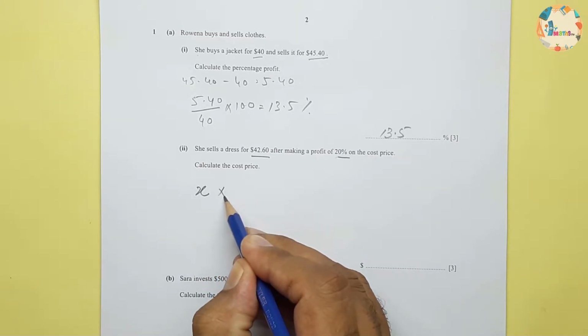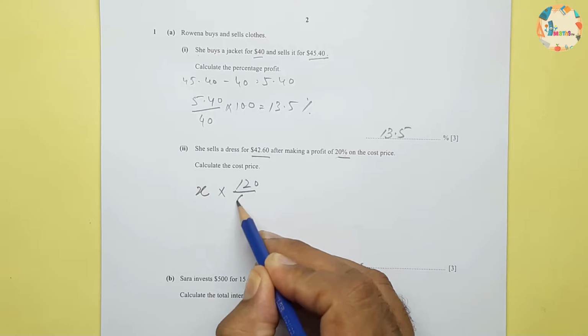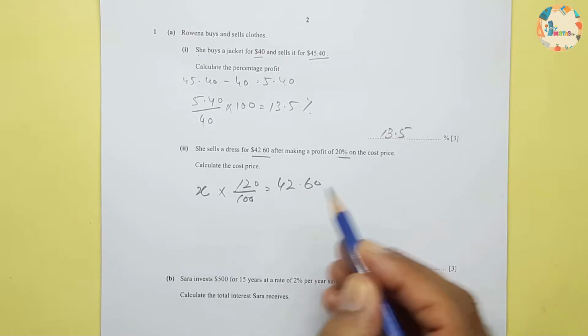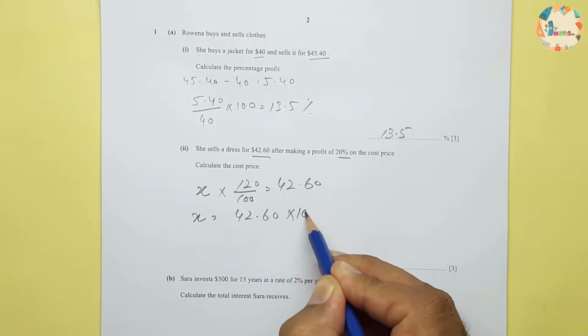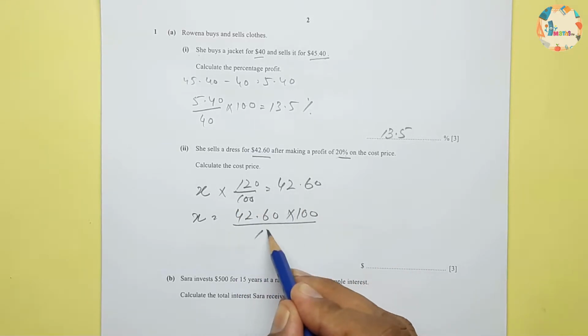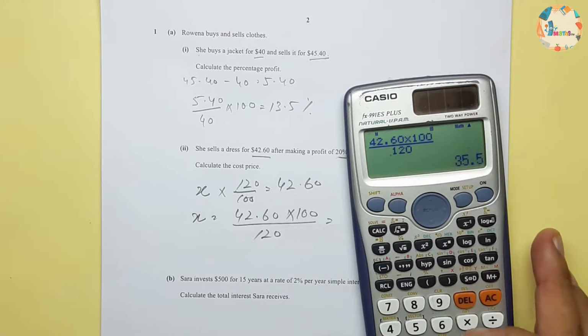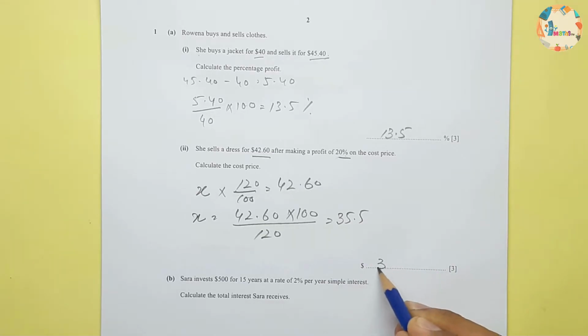price, and with a profit of 20%, we'll directly calculate 120% of X, and we know the selling price, which is 42.60. So X will be equal to 42.60 multiplied by 100. This one we are shifting to the other side, so divided by 120. This will give us 42.60 multiplied by 100 and divided by 120. This is equal to 35.5. So the original price was $35.5.